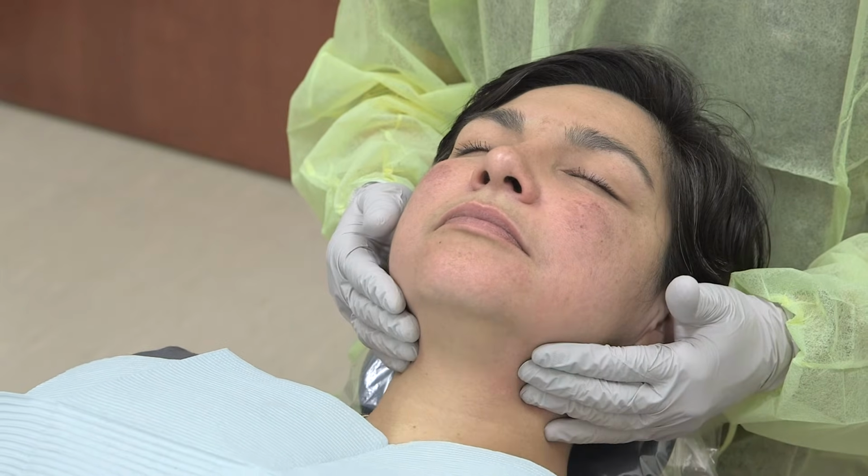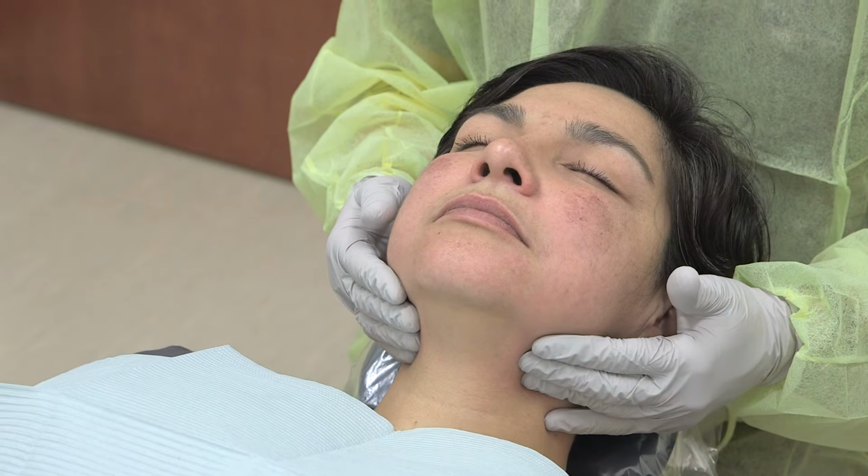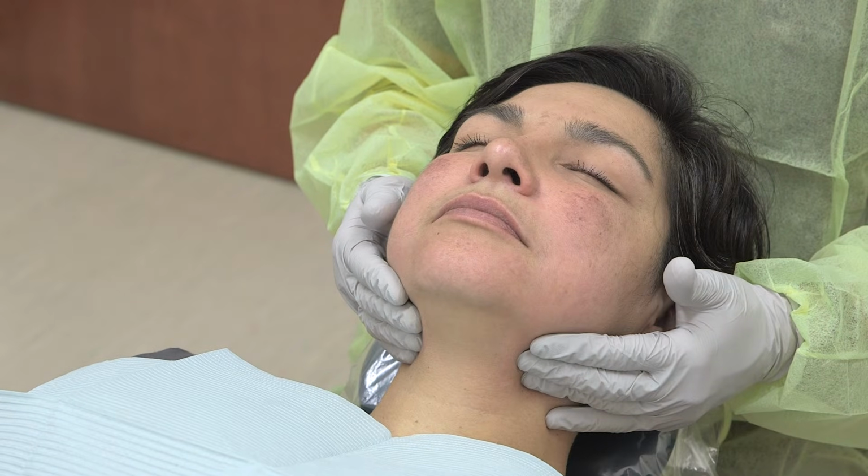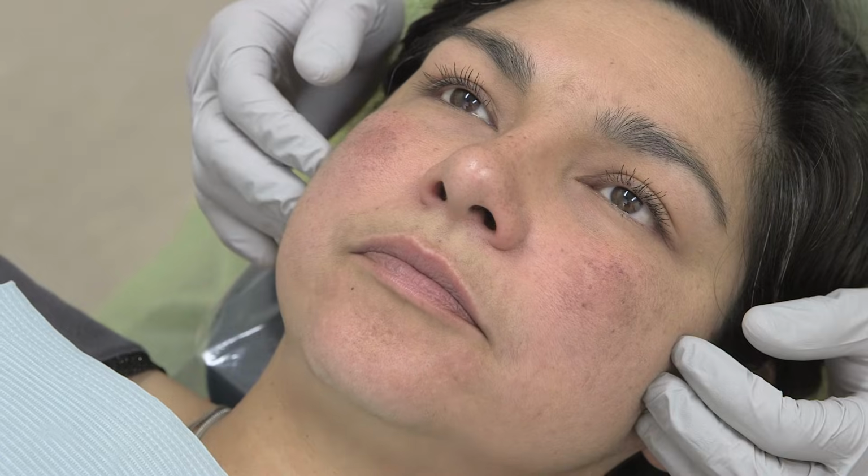The submandibular lymph nodes are the only lymph nodes in the head and neck region that you can typically palpate as a normal finding. They should feel soft, movable, non-tender, and less than 1 centimeter.